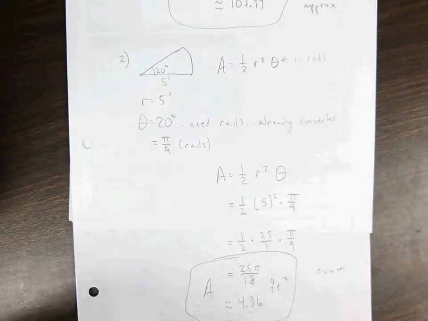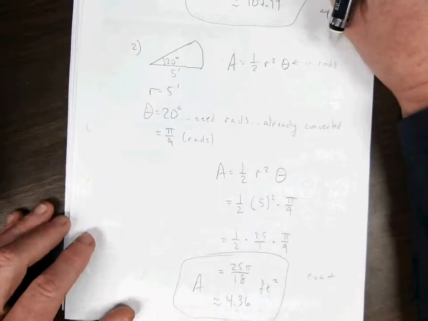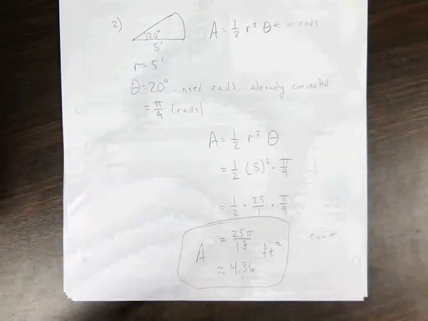That's it. Two simple formulas. The main thing to look out for whenever you use them is to make sure that your angle's in radians. All right, I hope that helps.